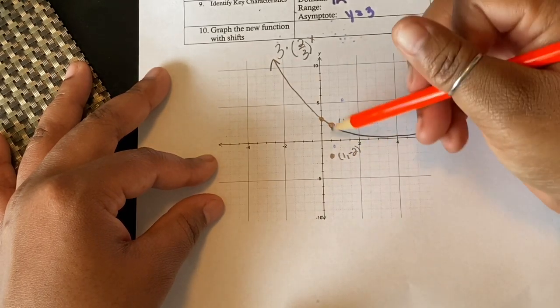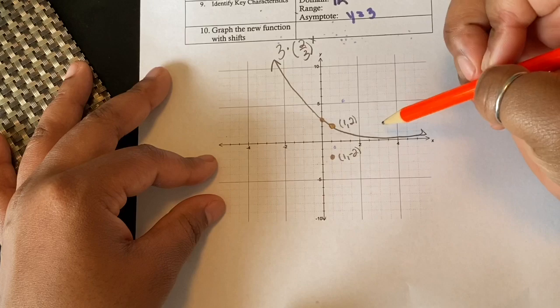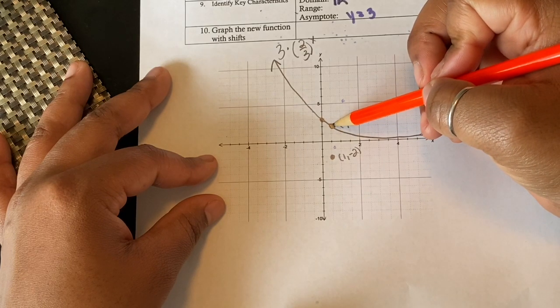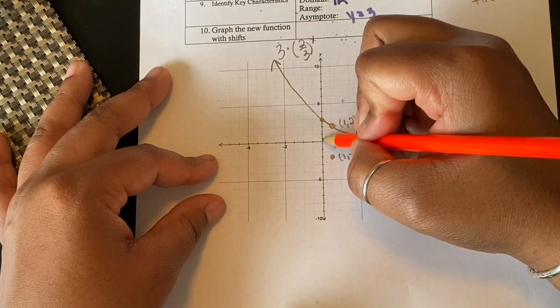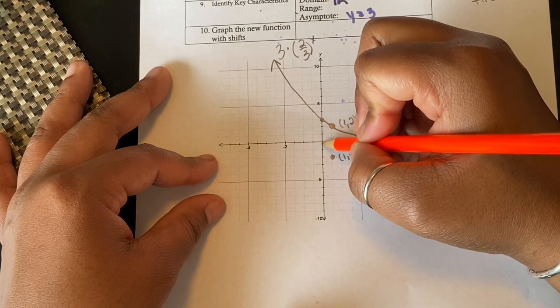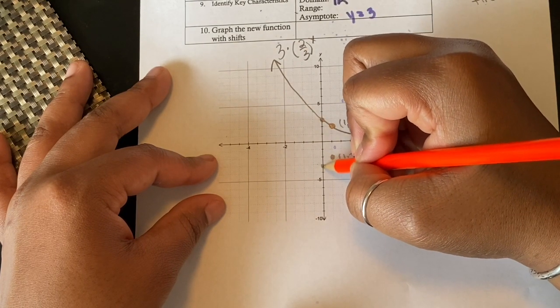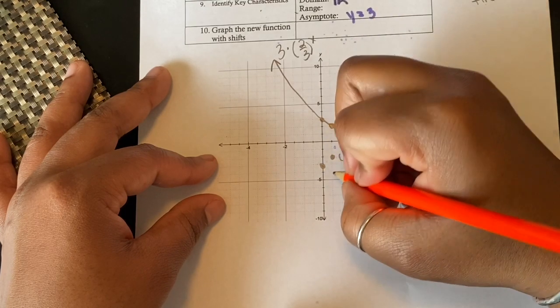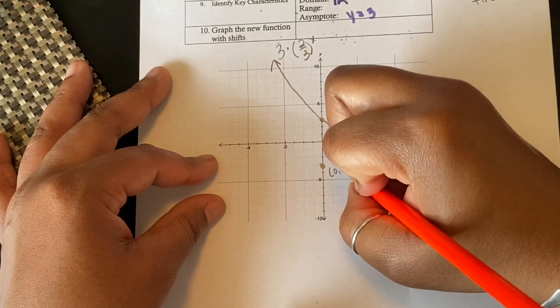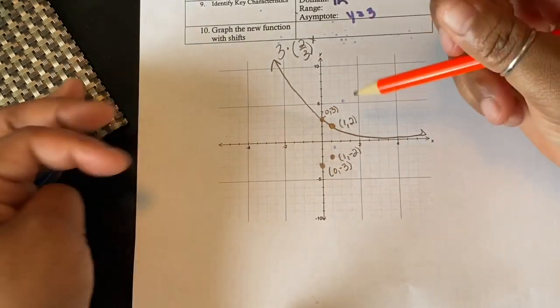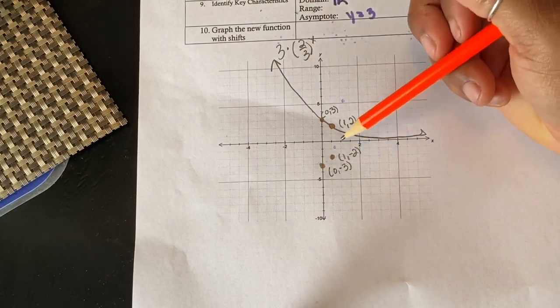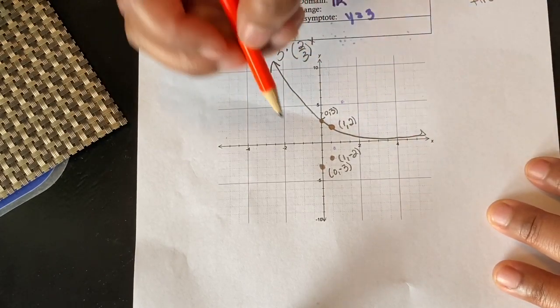It's like looking in the mirror. So this x-axis is a mirror, and if this point (1, 2) is looking in the mirror, then it becomes the point (1, -2). Then we're going to take this point (0, 3), and we're going to make it (0, -3). Okay, so these are our reflected points, and this is what the reflection would look like.